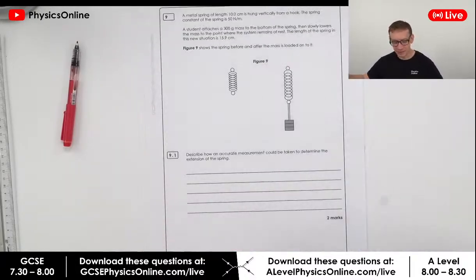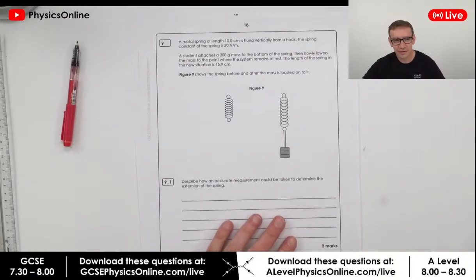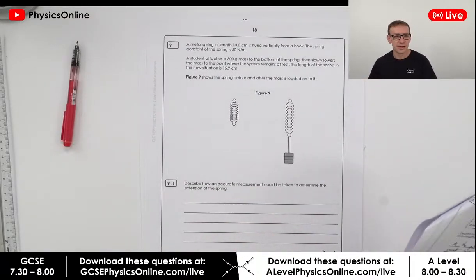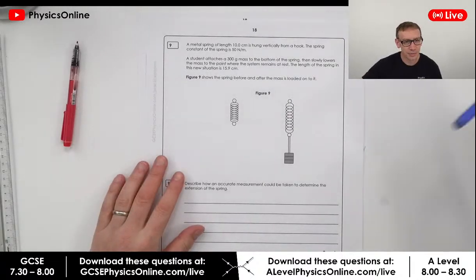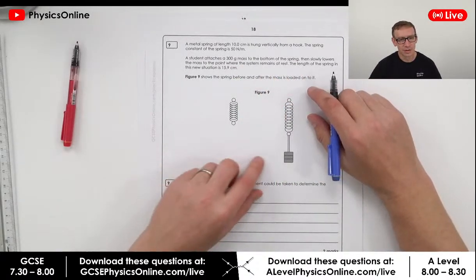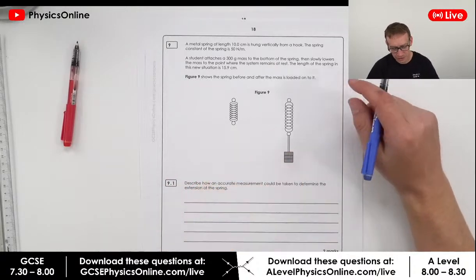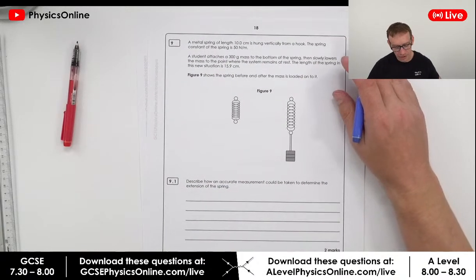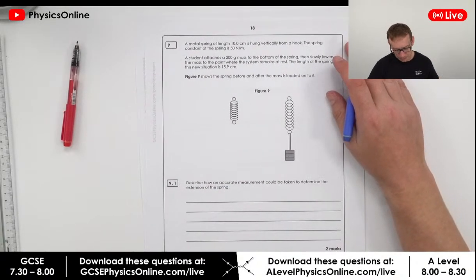Right, next question then. I'll just leave it here for you all to have a bit of a read. So we've got a metal spring, we've got the original length, it's hung vertically from a hook. The spring constant is this. We've then got a 300 gram mass to the bottom. The length of the spring is 15.9.